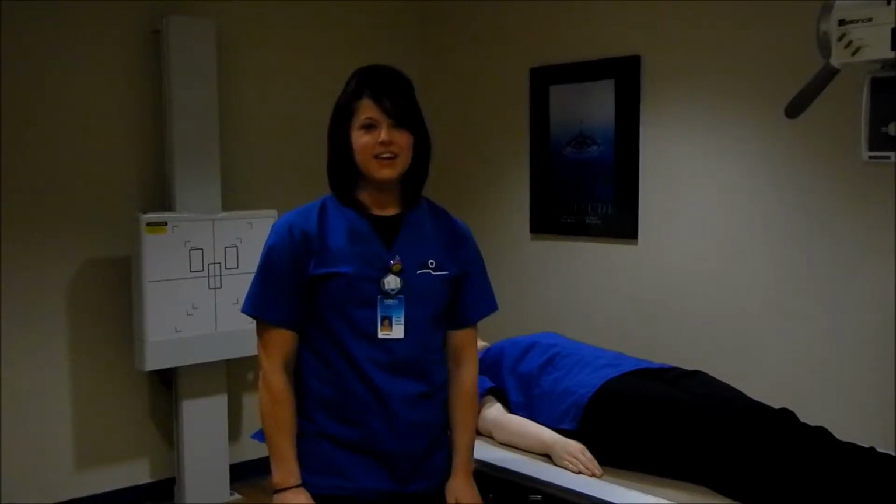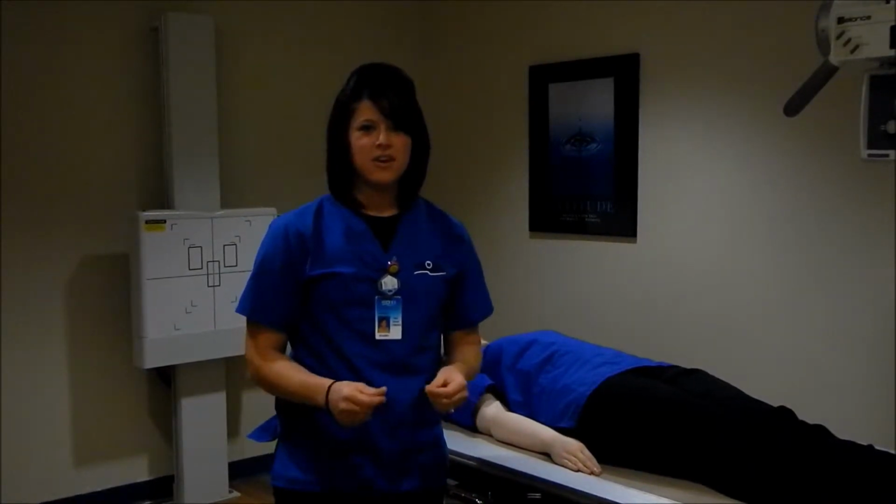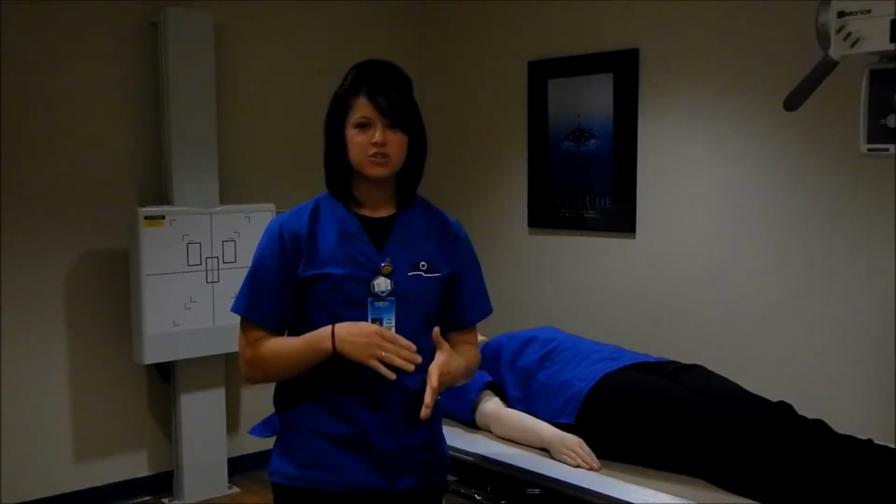The projections we're going to do are an AP supine abdomen, which will show the anatomy, and then we're also going to do an AP upright abdomen, which will show any free air in the abdomen that might have been caused by the perforation.